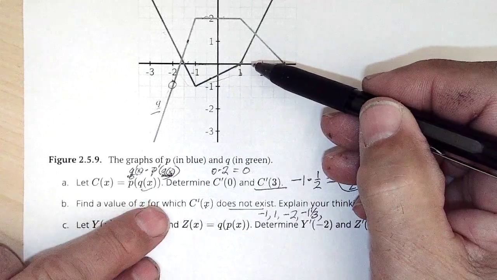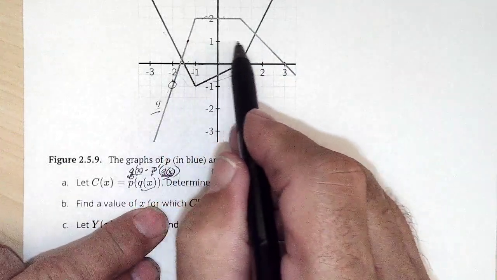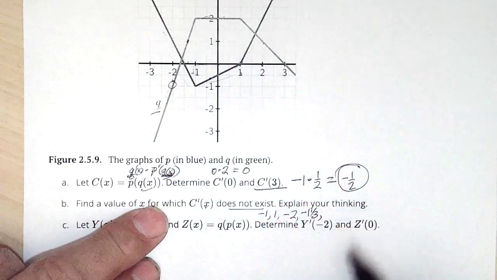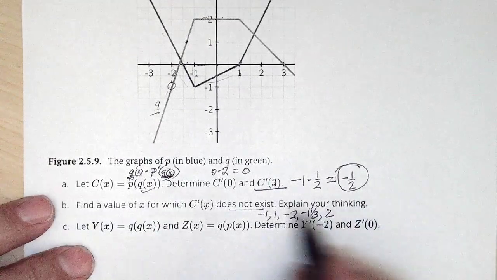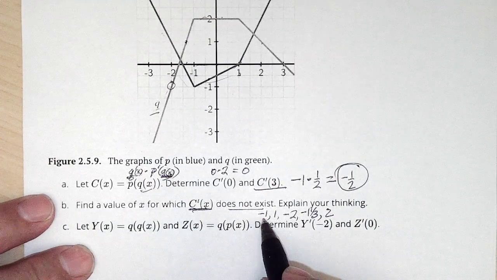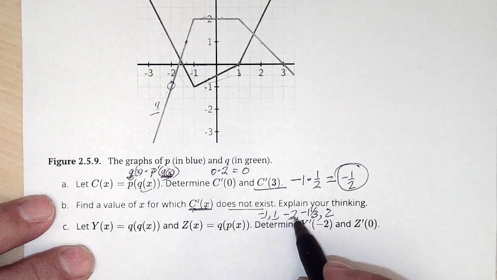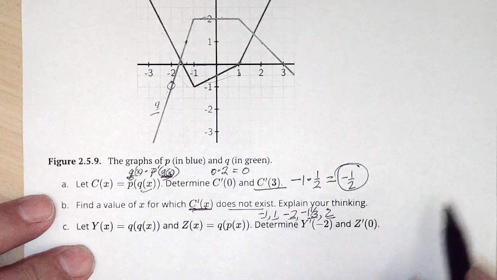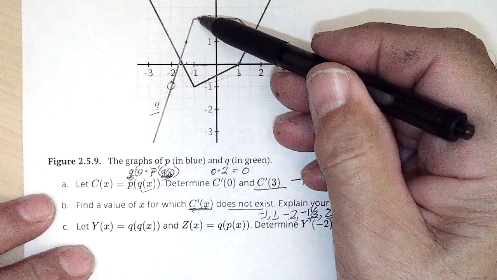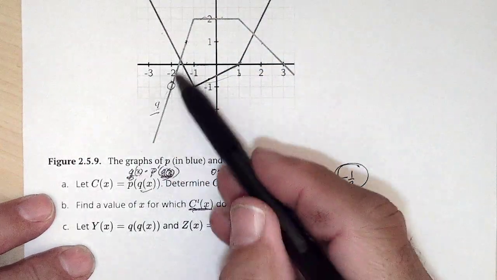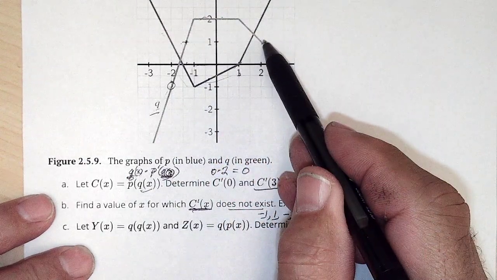And we can't do it the other place Q is 1, which is at 2. So we cannot do C prime at the obvious, negative 1 and 1, but the not so obvious is where Q is negative 1 or 1.